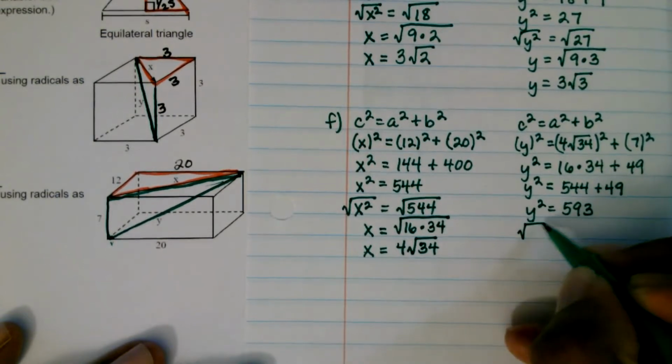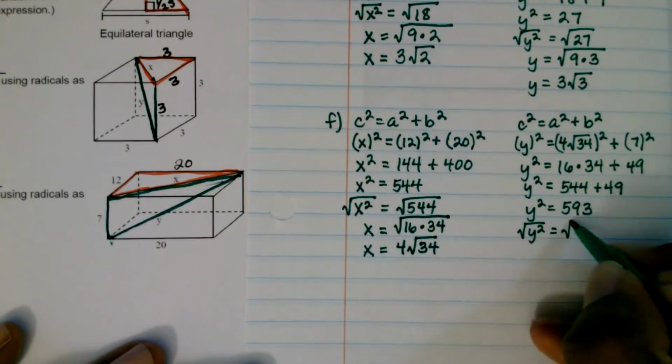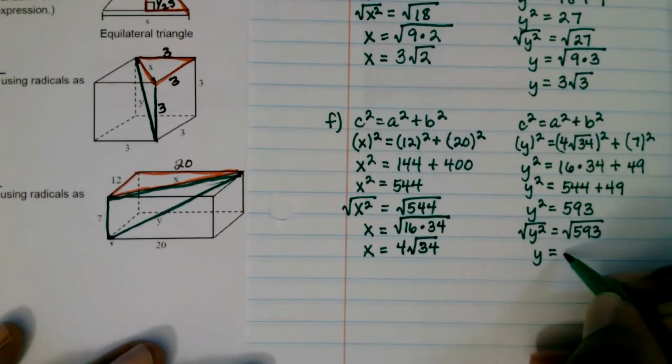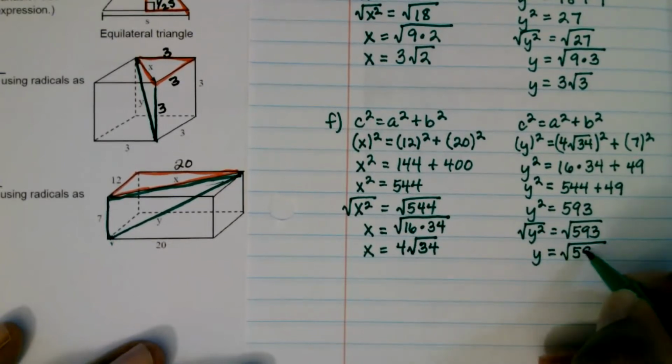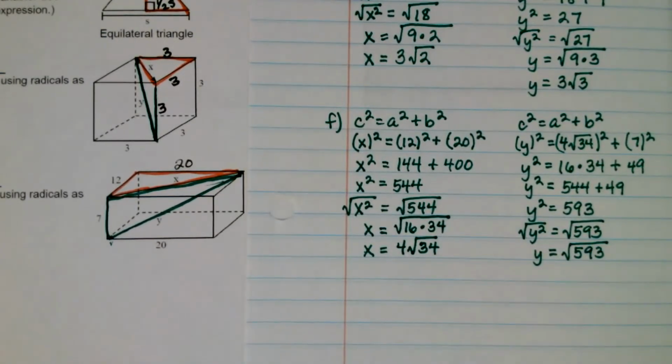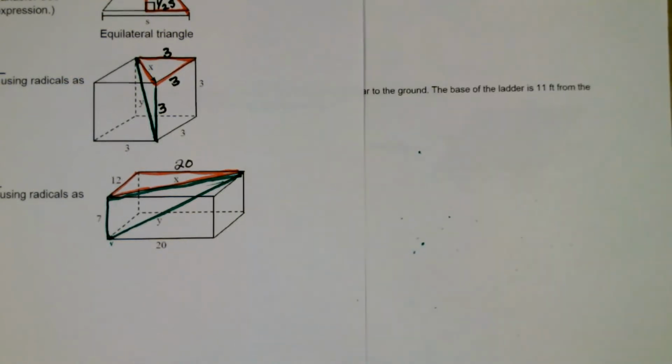And then if you take the square root on both sides to solve for y, so it'd be y is equal to, and we're going to have to leave that as the square root of 593 because there is no perfect square that would give us 593. There's no factor of 593 that would give us a perfect square. So we leave that as a radical. Y is equal to the square root of 593. Okay. And so all of that was homework example number 1 that I just did.